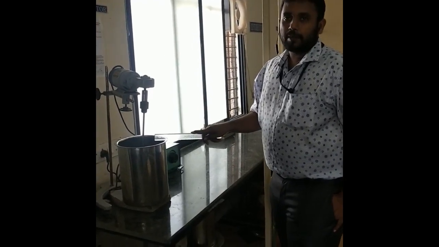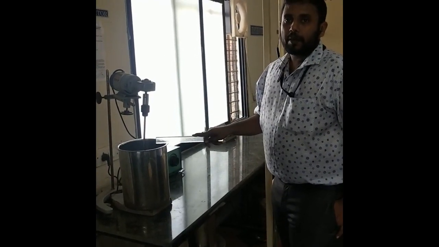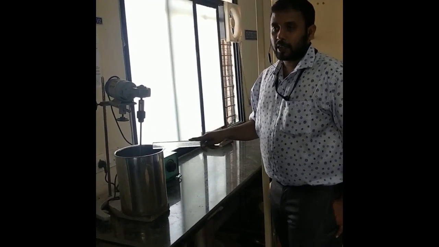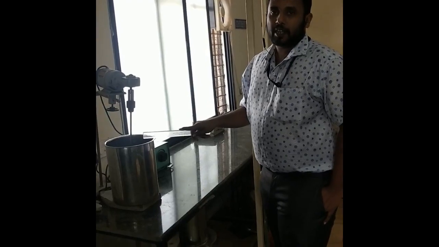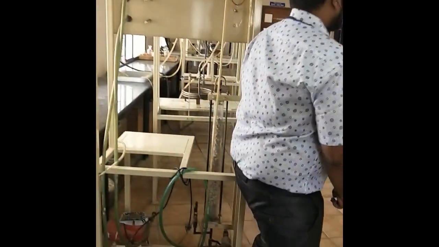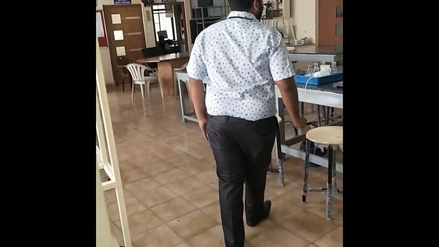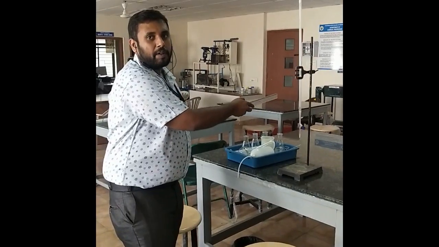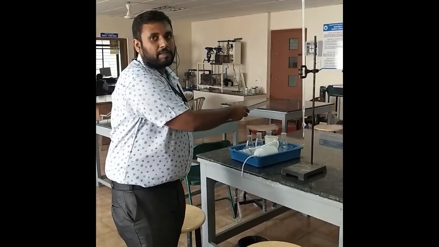So this 10 ml of the mixture pipetted out will be transferred into a conical flask containing HCl solution. The role of HCl is to arrest the reaction. As soon as the reaction is arrested, you need to titrate the mixture against sodium hydroxide, which is taken in the burette. The endpoint will be pink to colorless.